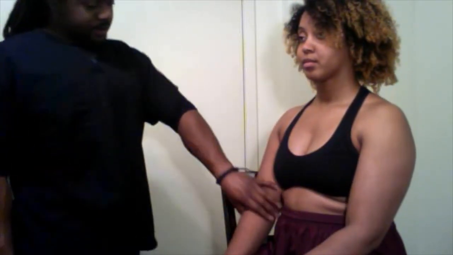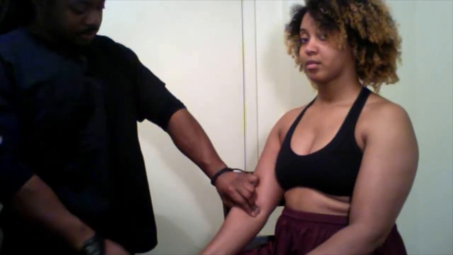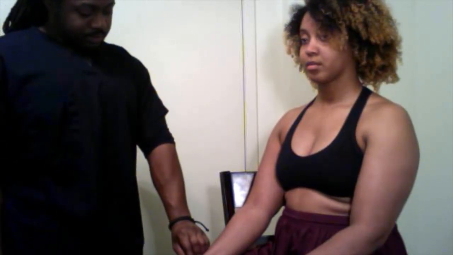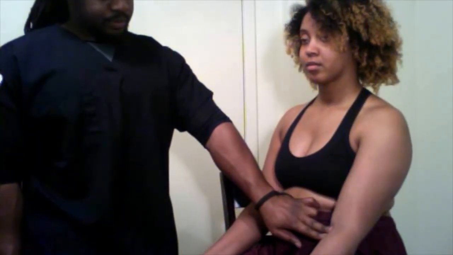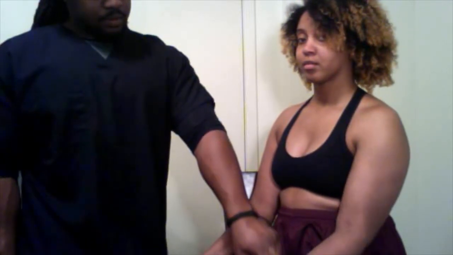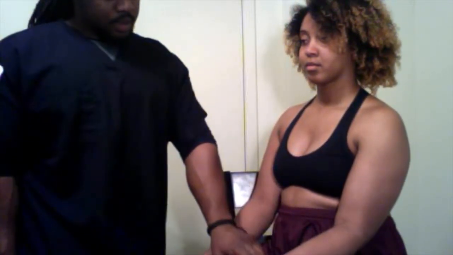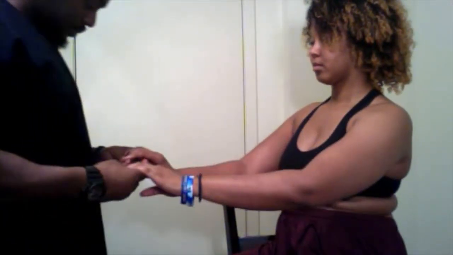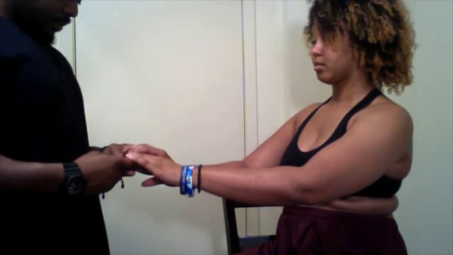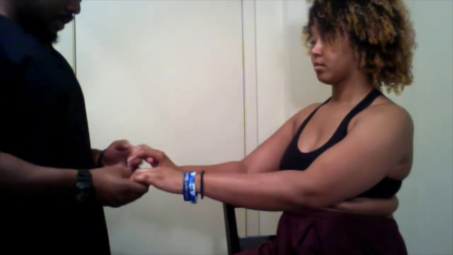I'll assess my patient's pulses bilaterally, starting with the brachial, present, the radial, present, ulnar, present, brachial on the right side, present, the radial on the right side, present, and the ulnar on the right side, present. I'm going to also assess capillary refill. Capillary refill is less than 2 seconds in all fingernails.